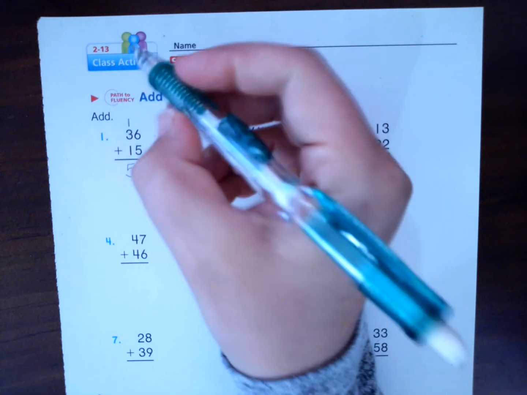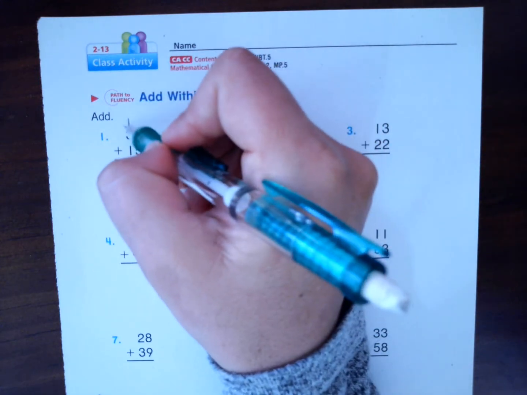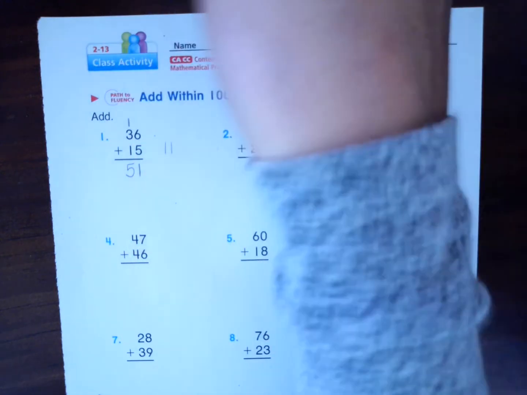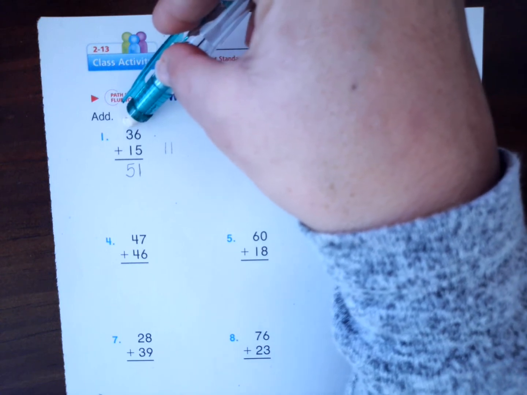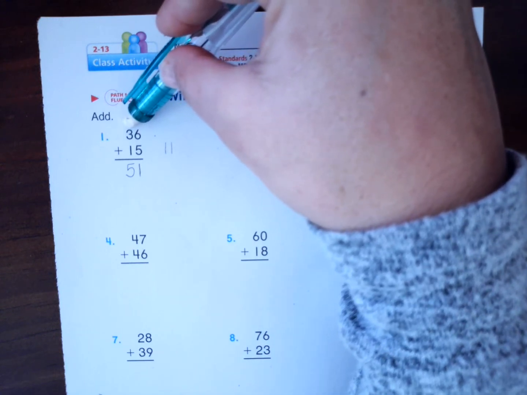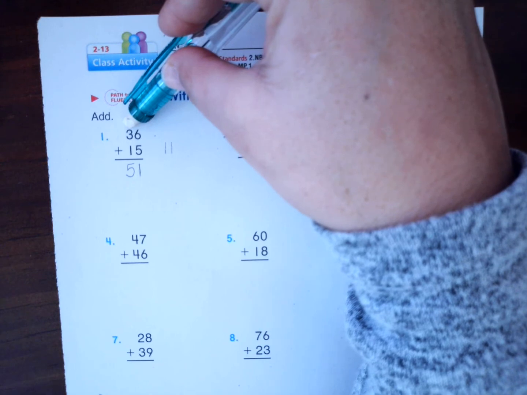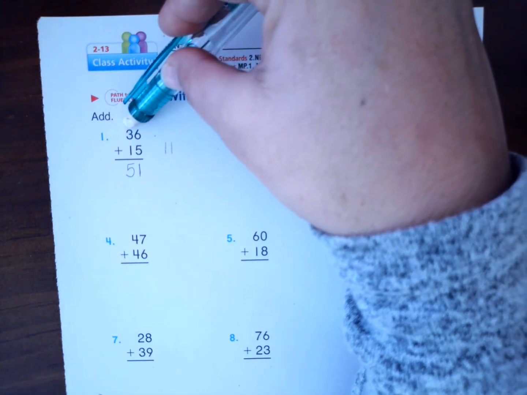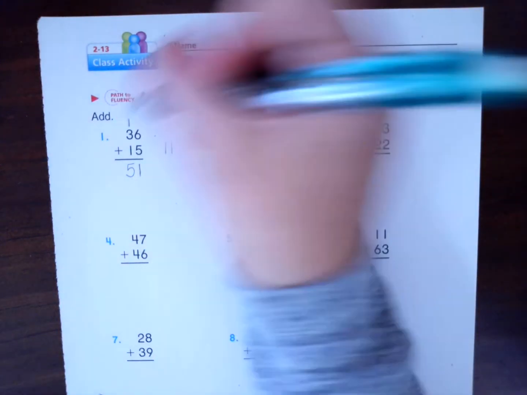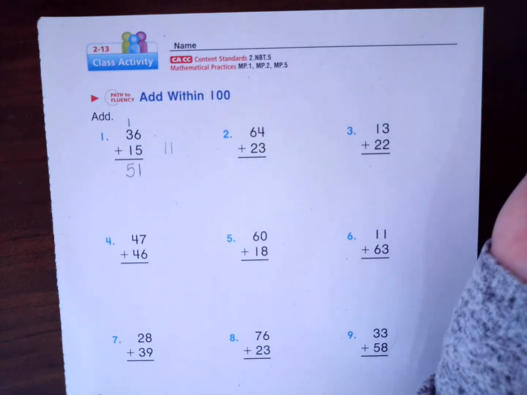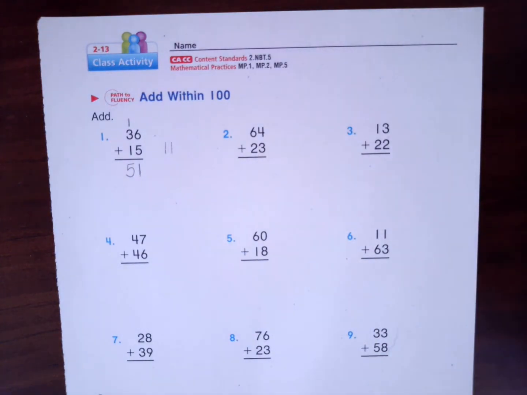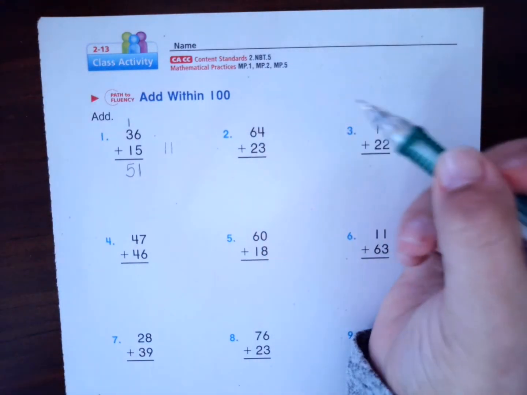And if you did new groups above or new groups below, you have to show me this new group. If you just said 36 plus 15 equals 51, that would be marked wrong. It is not correct until you have that new group there. But you have to be very careful because not always is there a new group. Let's look at number 2.